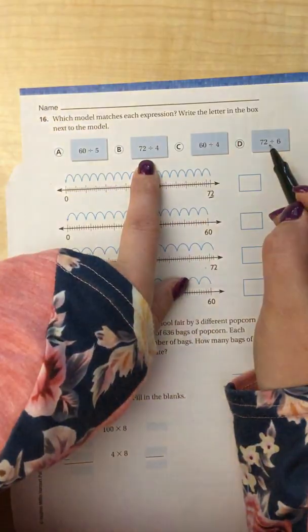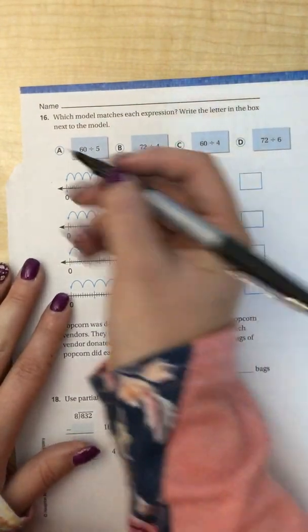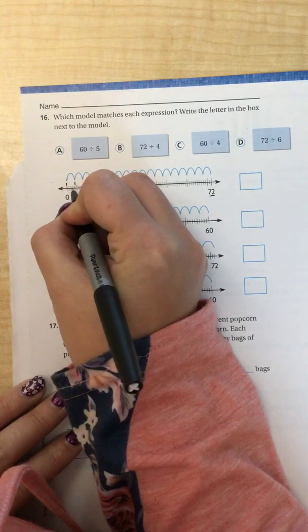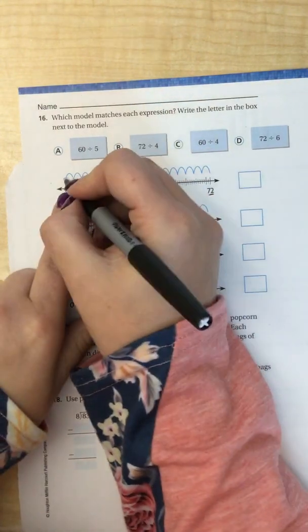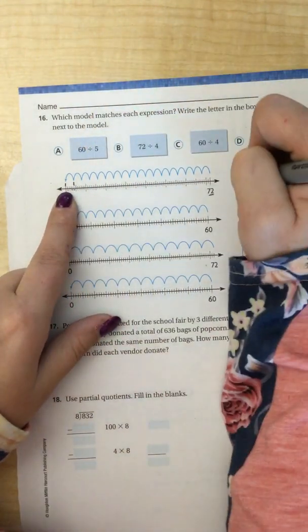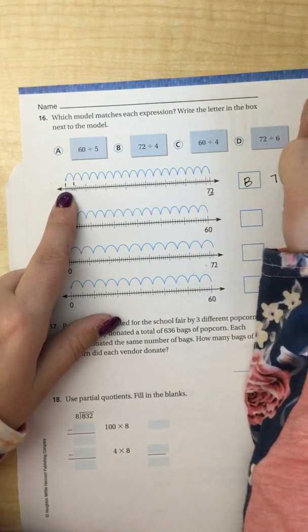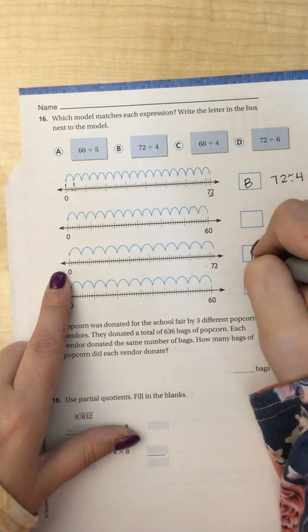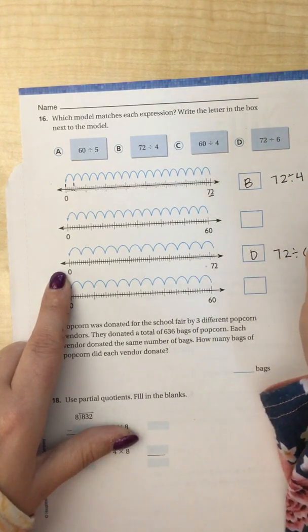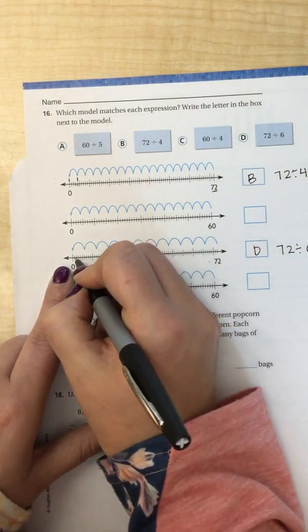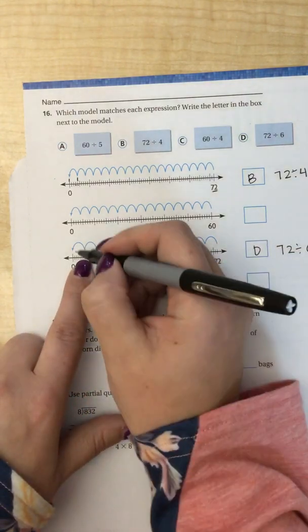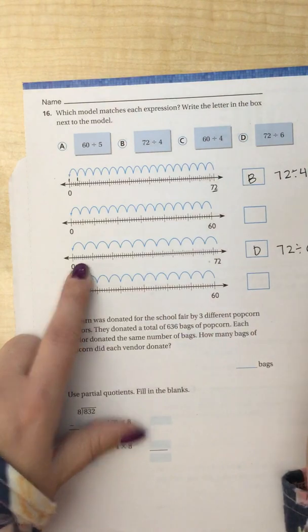So the next thing I'm going to look at is how big the jumps are. So from here to here, there are 1, 2, 3, 4. So that means each jump is 4. So this one is B, 72 divided by 4. And since I figured out that one, I know that this one has to be D, 72 divided by 6. And I can check that by looking here. I have 1, 2, 3, 4, 5, 6 tick marks per jump.